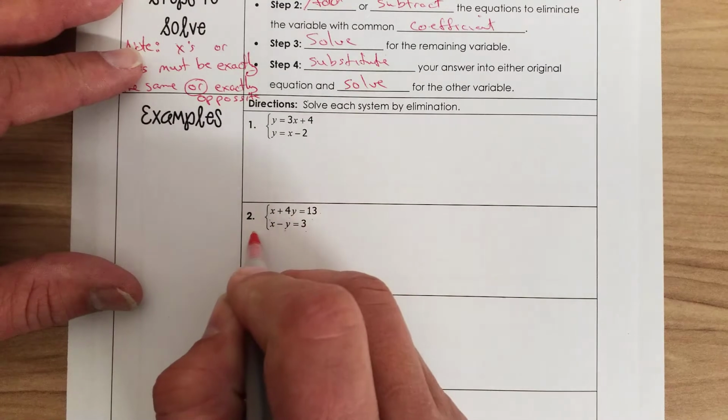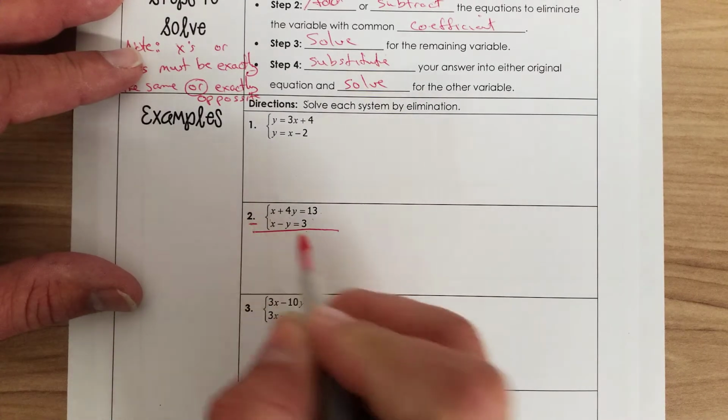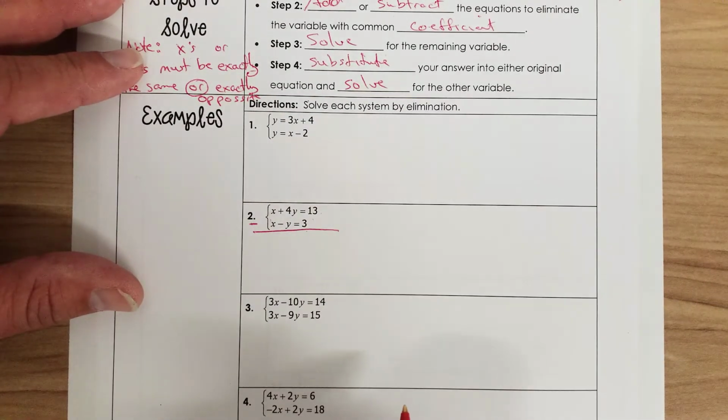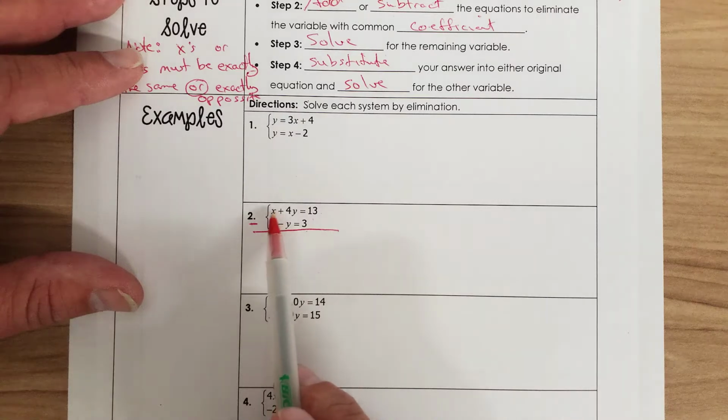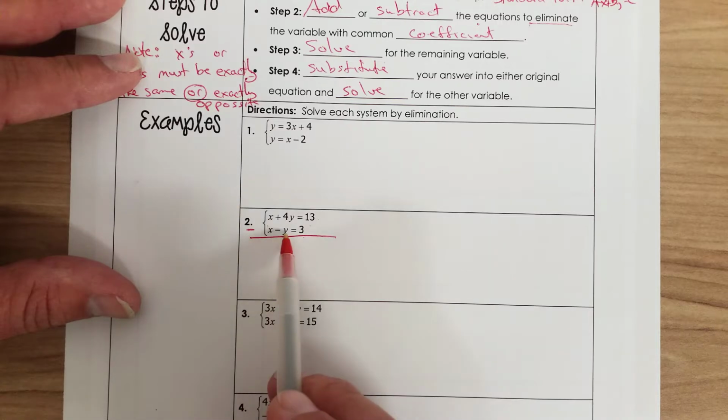So if I took these two equations and I subtracted like terms, look what you get. X take away x is 0. The x's go away, or they are eliminated. Okay, now I need to do the y's. You got to be very careful when you're subtracting.